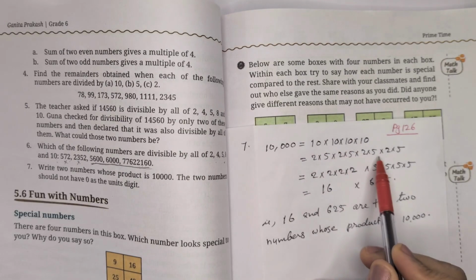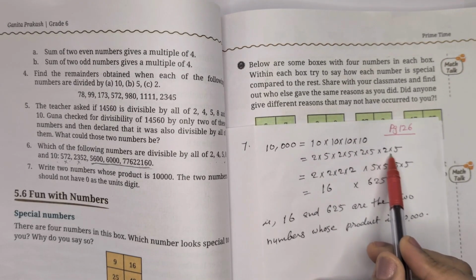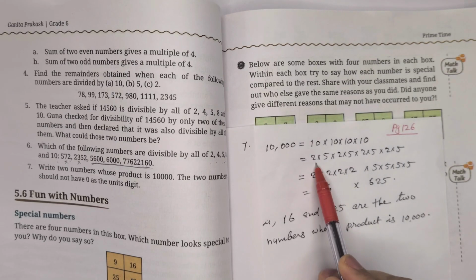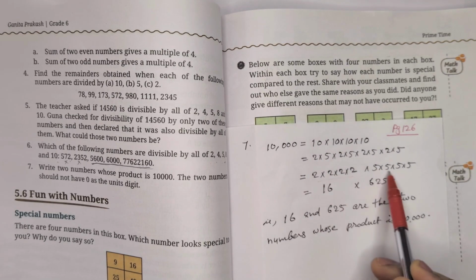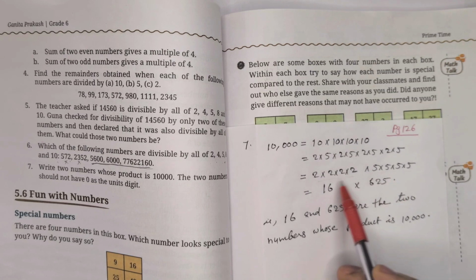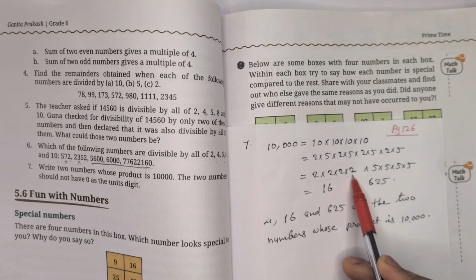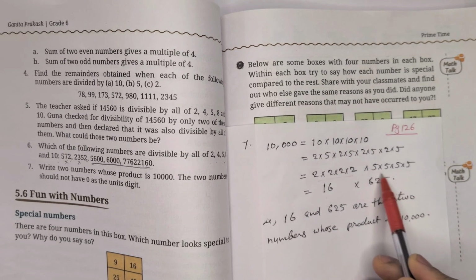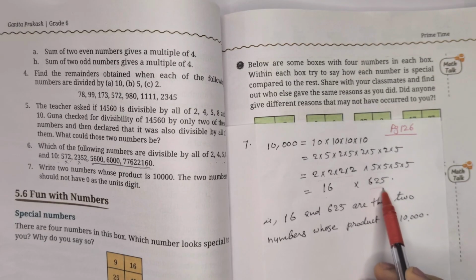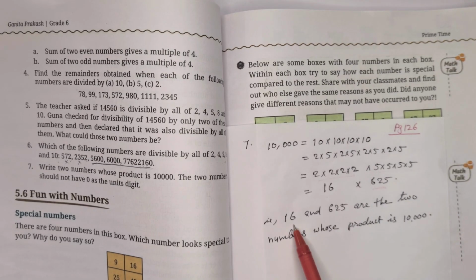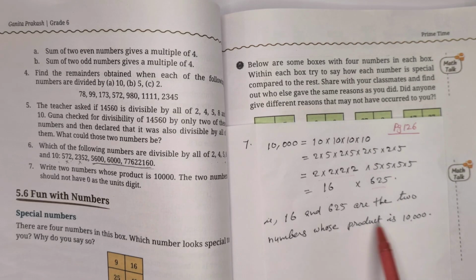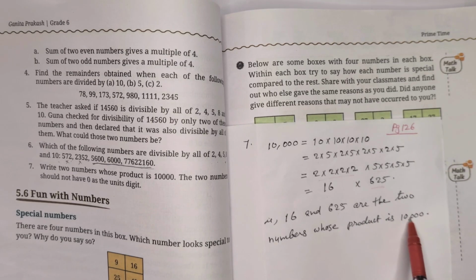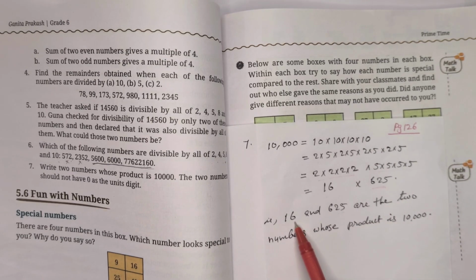2 into 5, 2 into 5 and 2 into 5. We can write all 2's together: 4 2's are here and 4 5's are there. So when we multiply these 4 2's, we will get 16 and 4 5's give 625. So the numbers 16 and 625 are the 2 numbers whose product is 10,000 and not ending with 0.